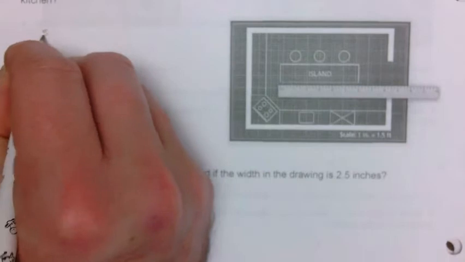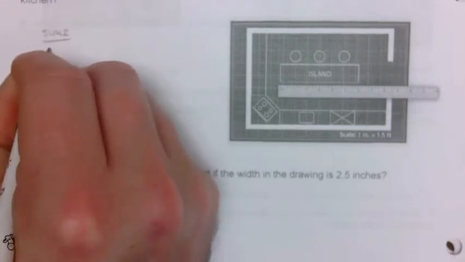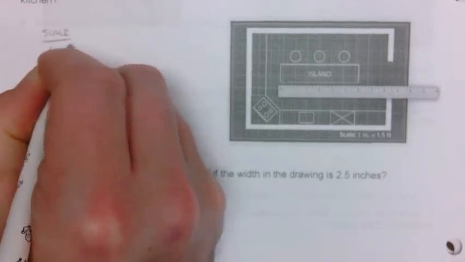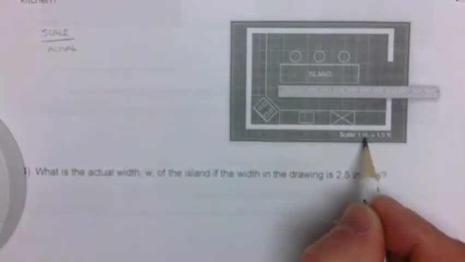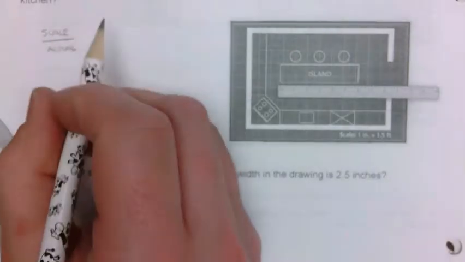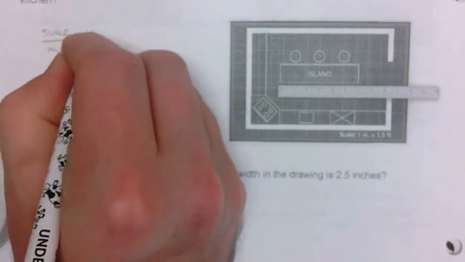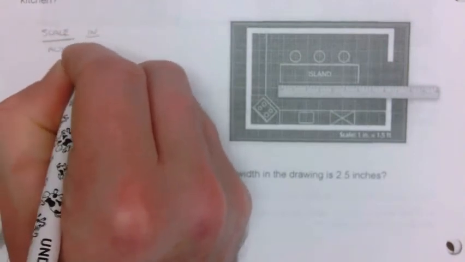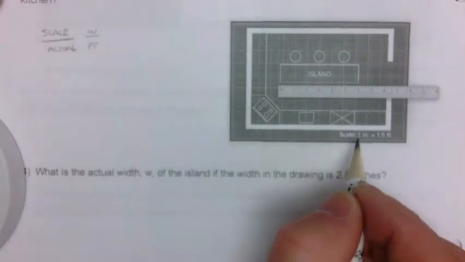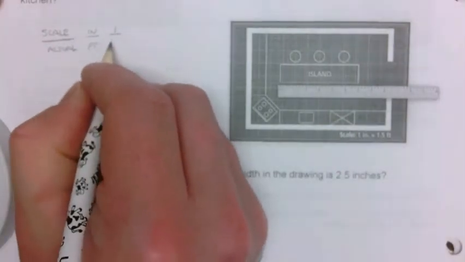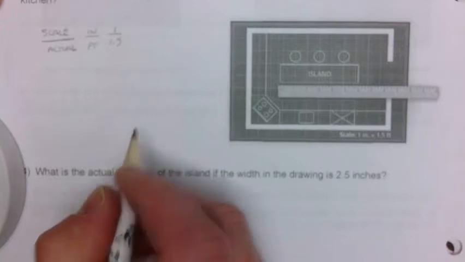And notice down here in the corner is the scale ratio. They tell us that 1 inch on the blueprint is going to correspond to 1.5 feet in actual distance. So let's set up our ratios. Again, remember, it's scale length over the actual length. And this time when we look, they're measuring in inches and feet. All right, so just like what we were doing up above, the scale is being measured in inches. The actual measurement is in feet. And the scale says that 1 inch corresponds to 1.5 feet of actual distance.